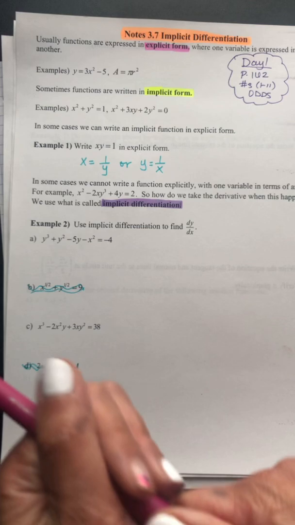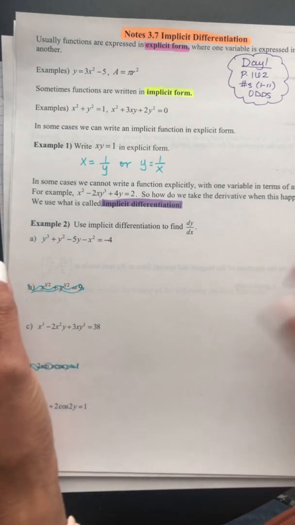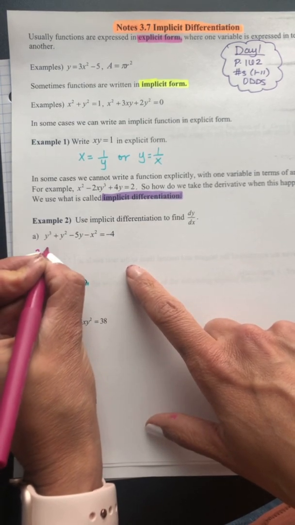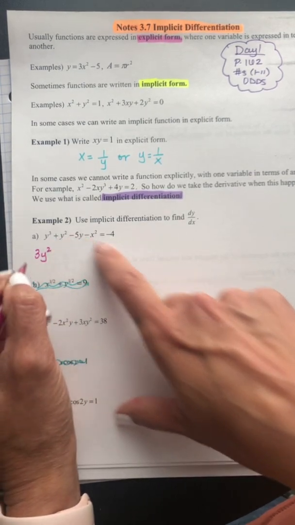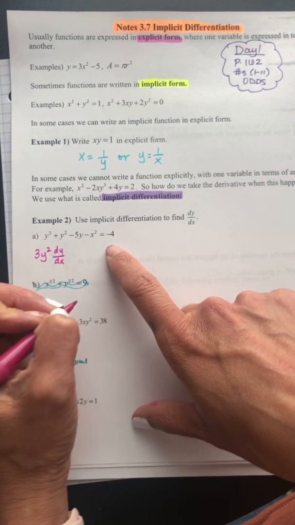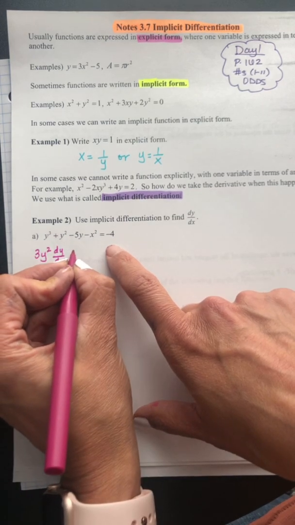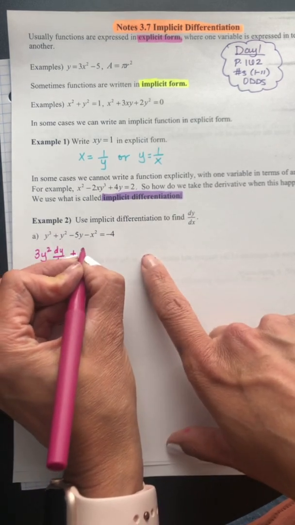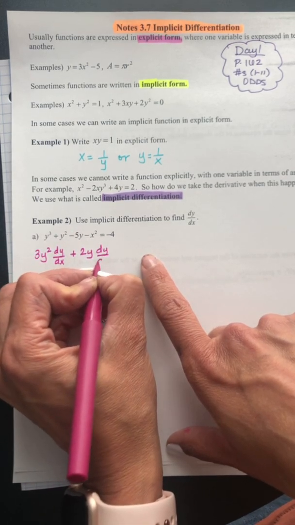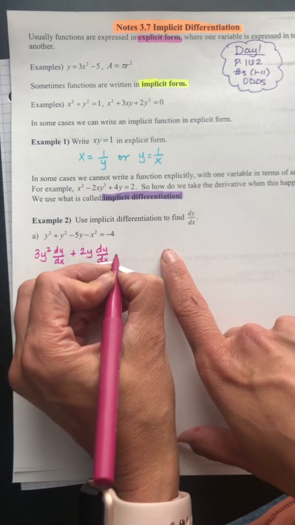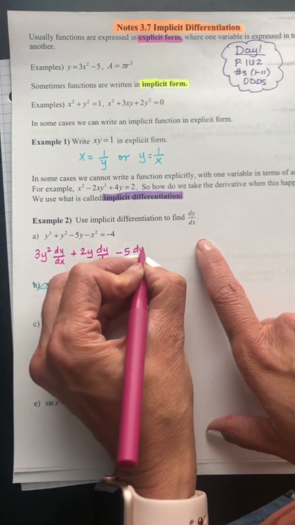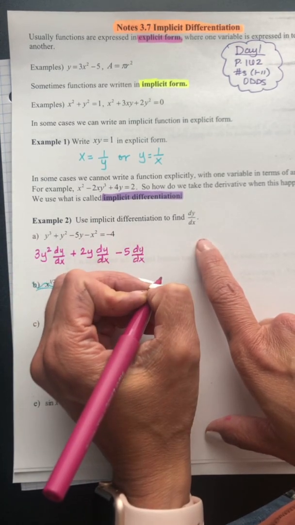Let's start by differentiating, so taking a derivative. The derivative of y to the third is 3y squared. But this is a y, not an x, so I have to say dy/dx, the derivative of y with respect to x, plus the derivative of y squared, which would be 2y, but again, not an x, so dy/dx, minus the derivative of 5y, which is just 5, but again, that's not an x, so dy/dx.